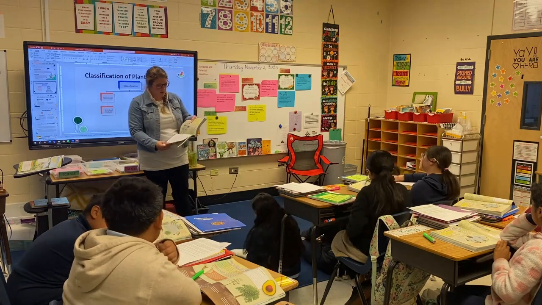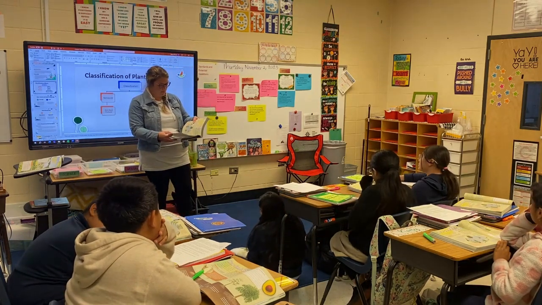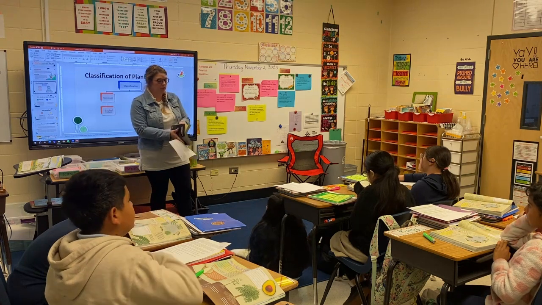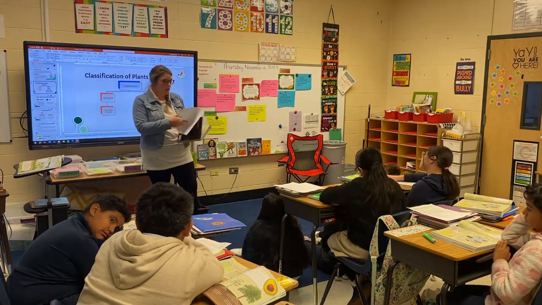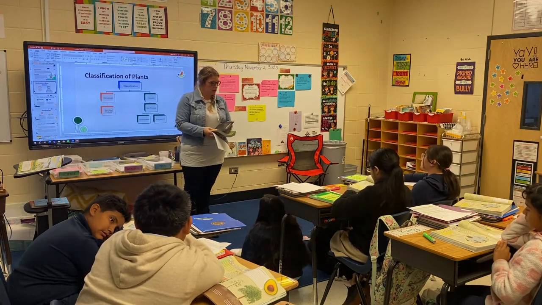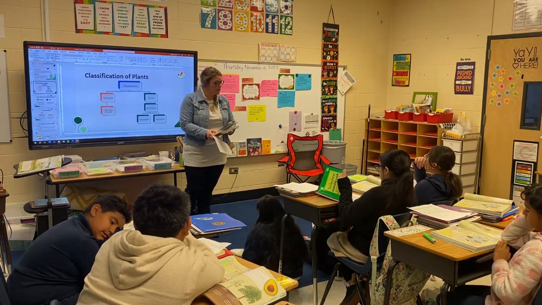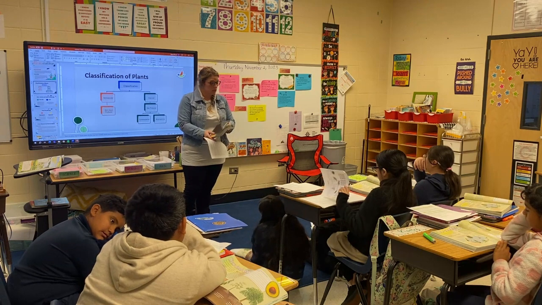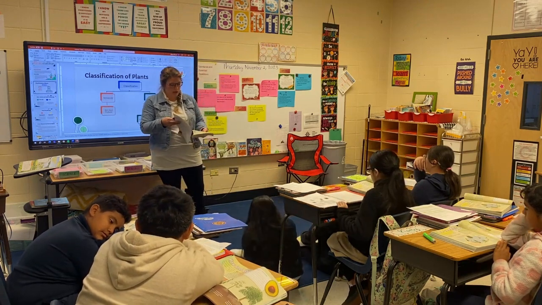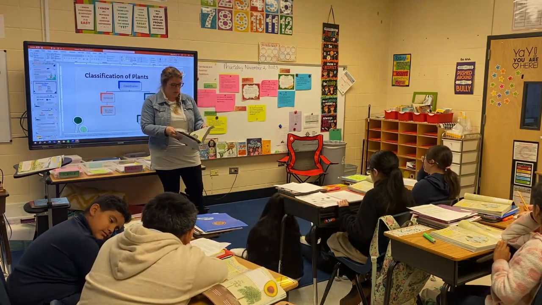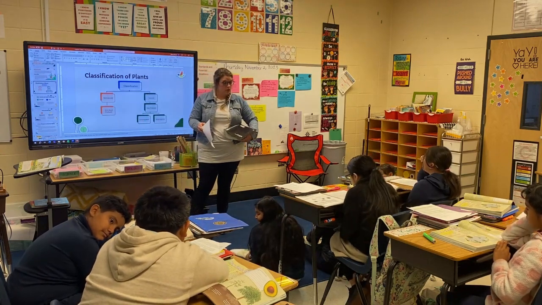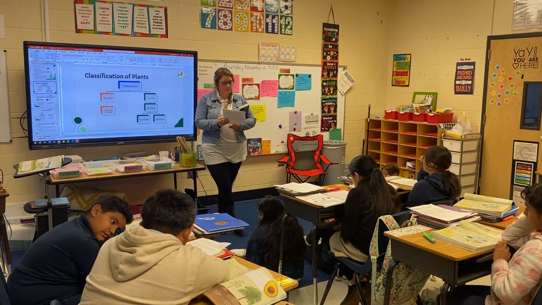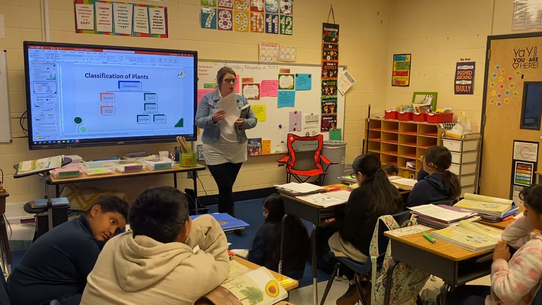Madison. It's a type of what? Catherine, can you help her out? Type of what? It's a type of seed. Yes, that's correct. And that's what gymnosperms produce. Cone, gymnosperms are cone seeds.